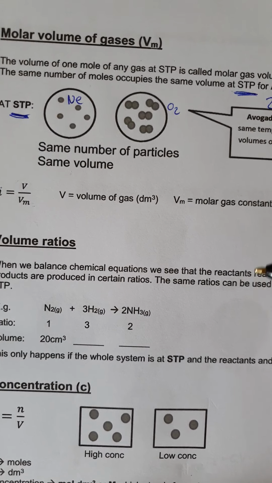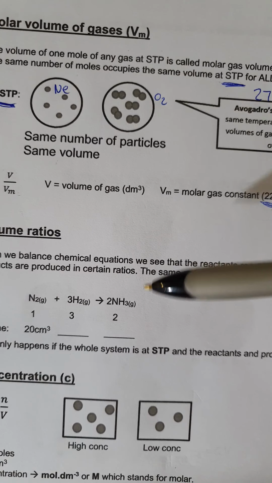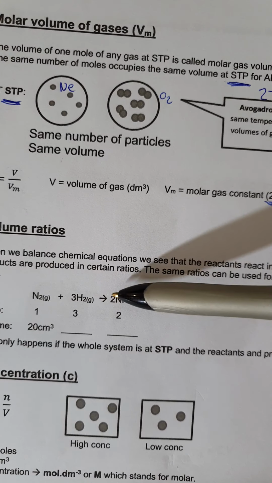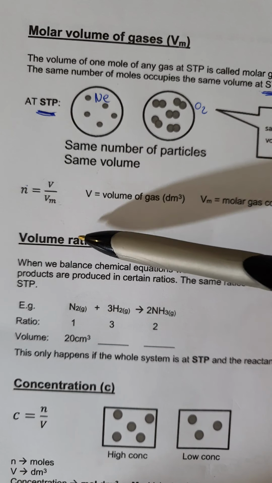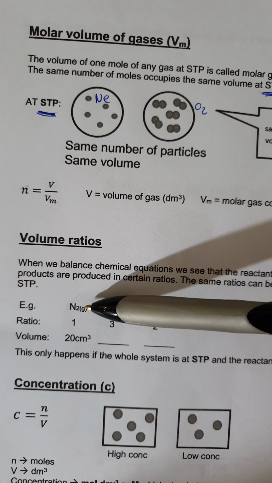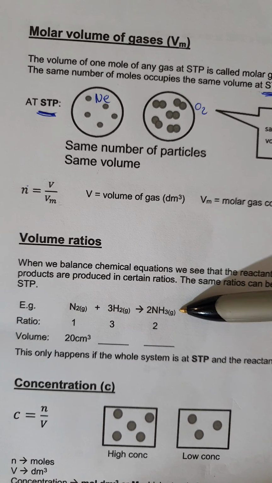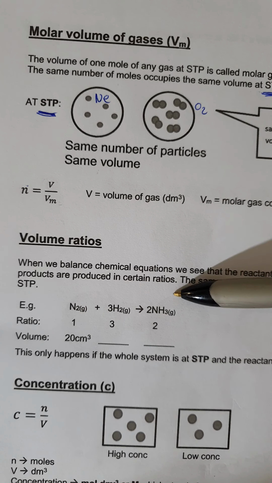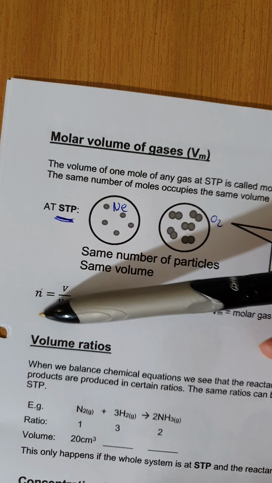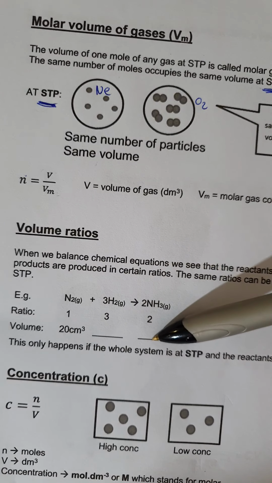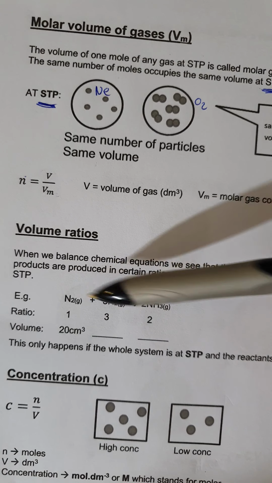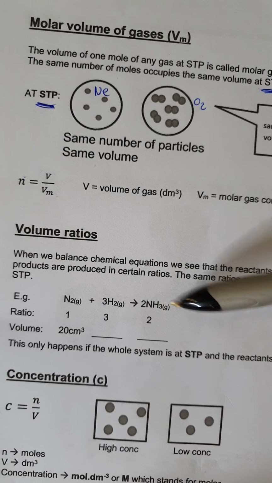Okay, so volume ratios. Now, again, when you have a balanced chemical equation, this will only work. This comparing your ratios in terms of volume can only work if you've got all gases. It is at STP. Okay, then I'm not saying that you can only use this formula when you have all gases. It just must be a gas, whatever you're using here. But to use the ratios of volumes, all the reactants and products have to be gases.